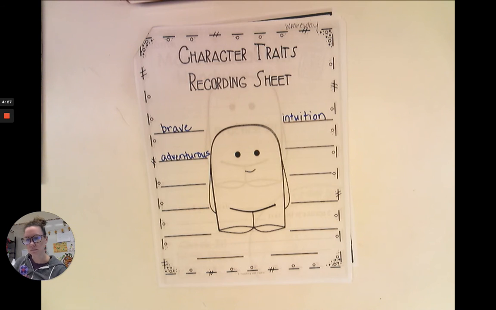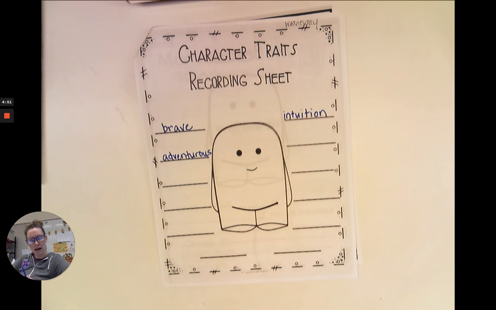Okay, I heard in the story a couple times it said that Beekle had a feeling, or he had a good feeling about it. Okay, so that is an example. That's some evidence in the story that Beekle is intuitive. Okay, he listens to his feelings, his instincts. Beekle never gave up.